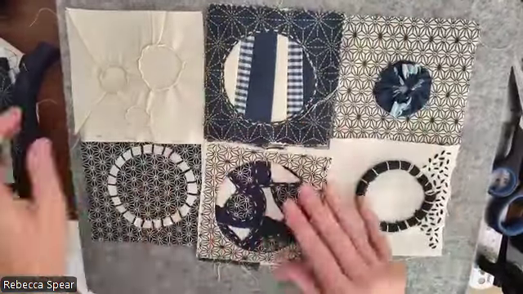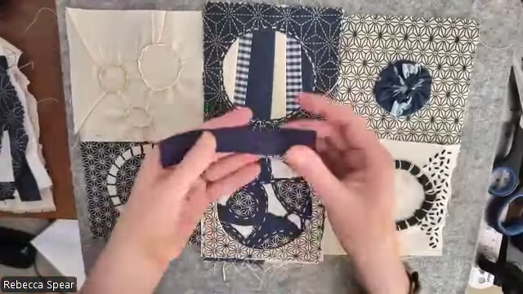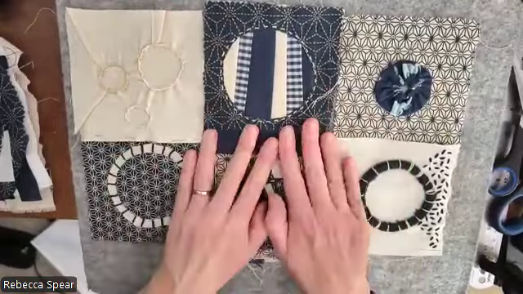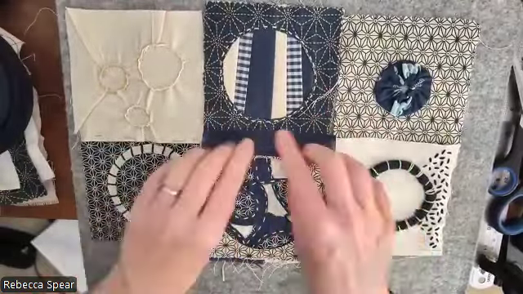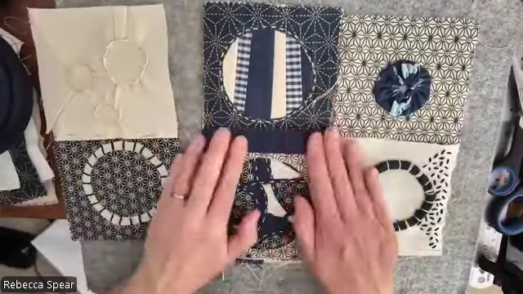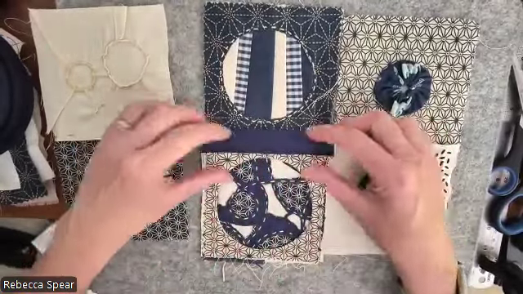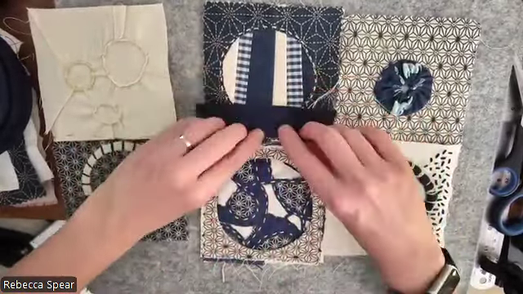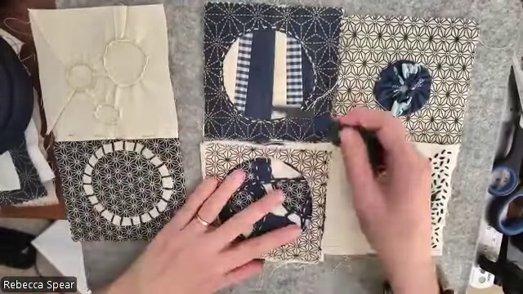So then what I might do is just leave the raw edge as it is, and I've got bias binding here. You could just simply cut some fabric and turn the edge under on it to create a strip like this, layer it over the top, and then stitch it down either side. So I can either have a stitch showing on the top, or I can sort of sew it down with a seam allowance, fold it over and do the same on the other.